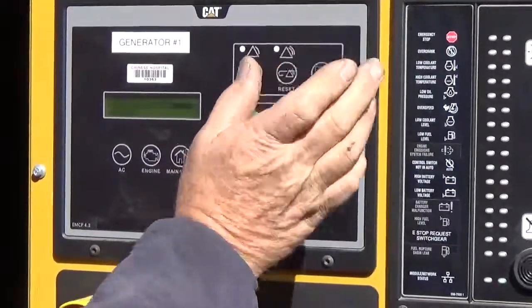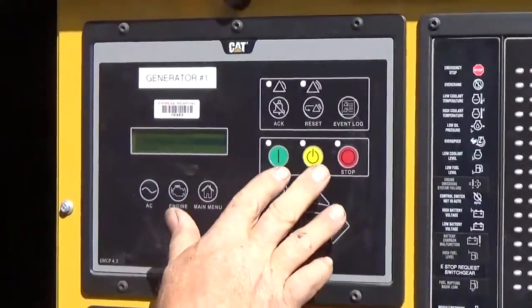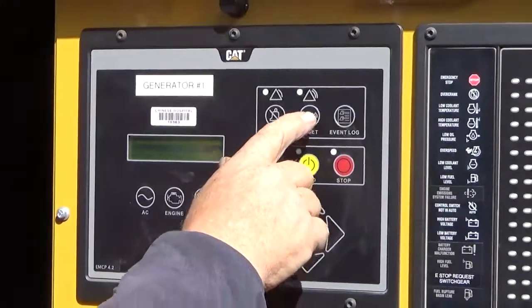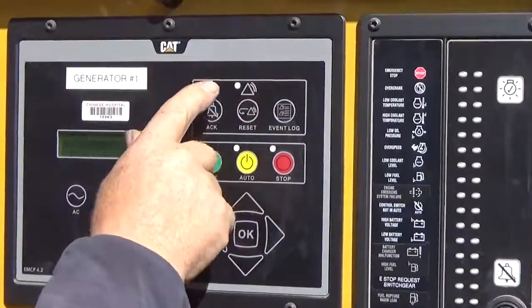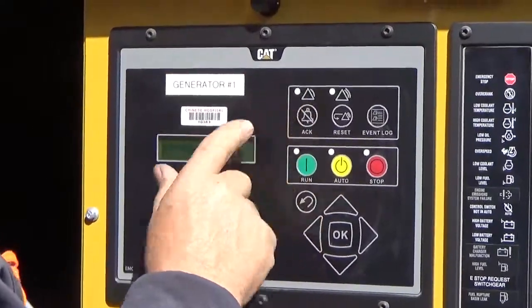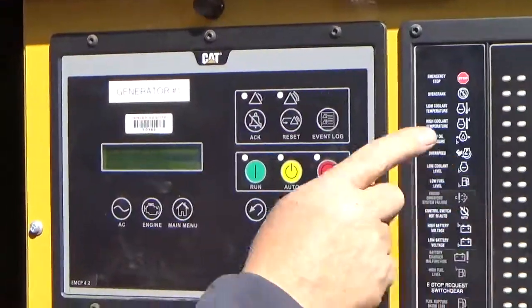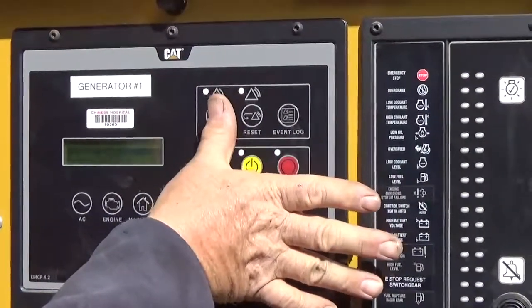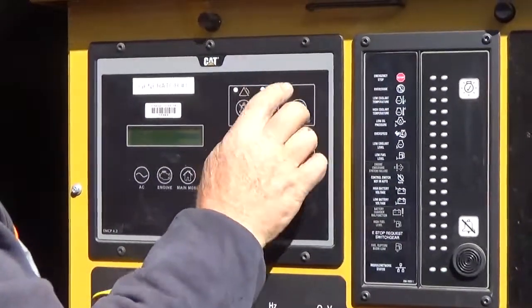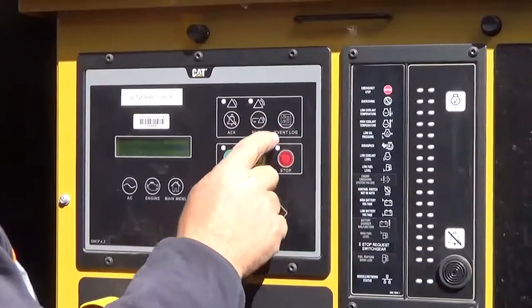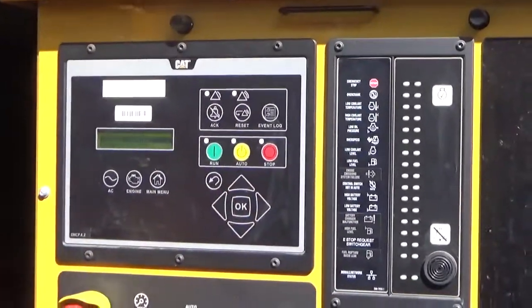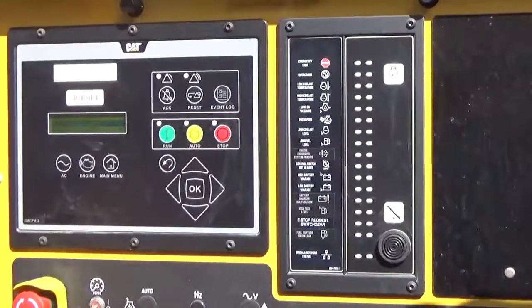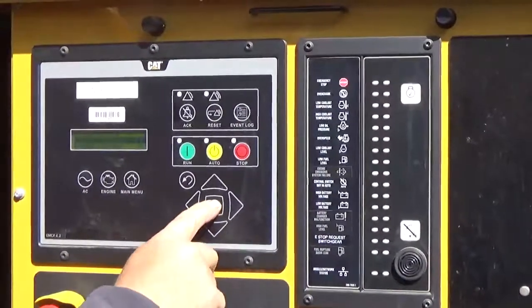So that's the event logs. And then to reset, you need to be in stop. Only for a shutdown, not for an alarm condition. Yellow light, all you have to do is acknowledge it, make it go solid, it'll clear itself. Red light is on, then you need to be in stop to clear it. It'll only clear in stop, and it'll tell you that. It'll say controller must be in stop to clear alarms. And then you hit OK.